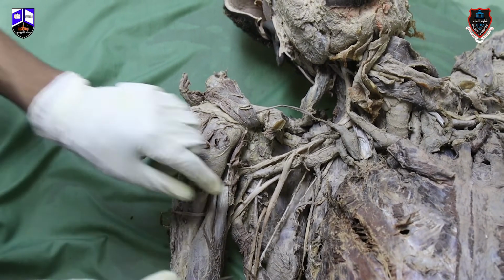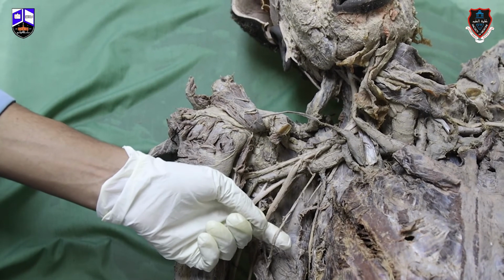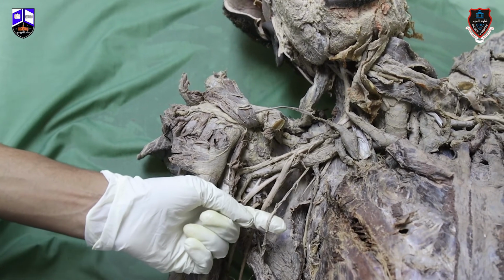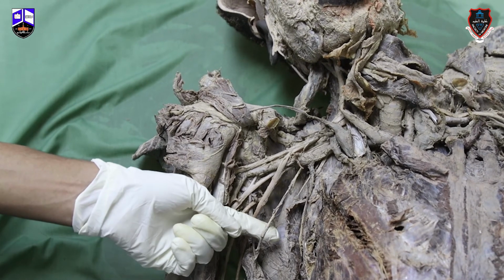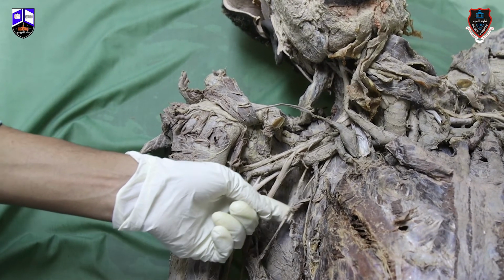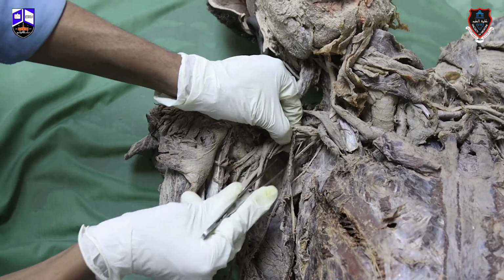This branch that supplies the latissimus dorsi is called the thoracodorsal nerve. If we follow it, we will see that it originates from the posterior cord.